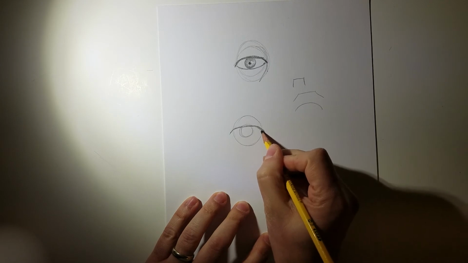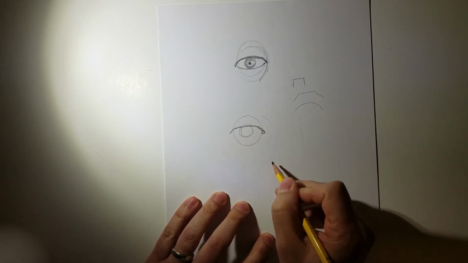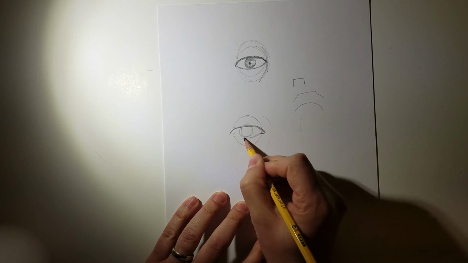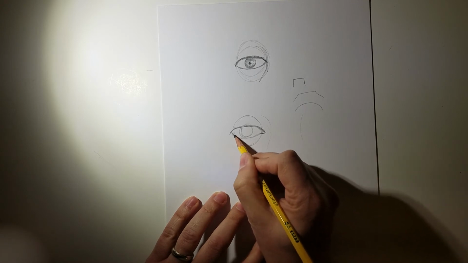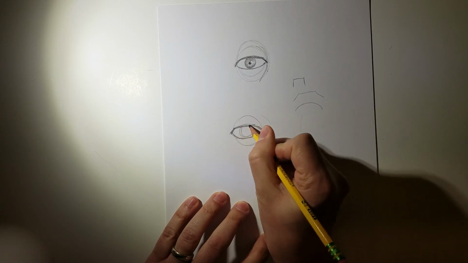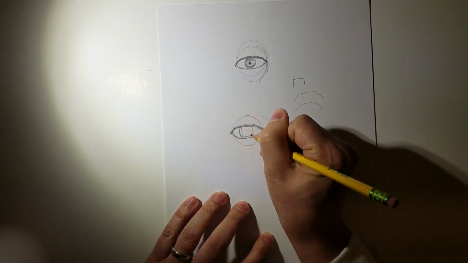Now there's a tear duct here, right? If this is the nose here, right? There's a tear duct here. So the lower eyelid is going to come in a little bit first, and then it's going to curve and meet up with the upper eyelid. Okay, so we wind up with something that looks a little bit like that.